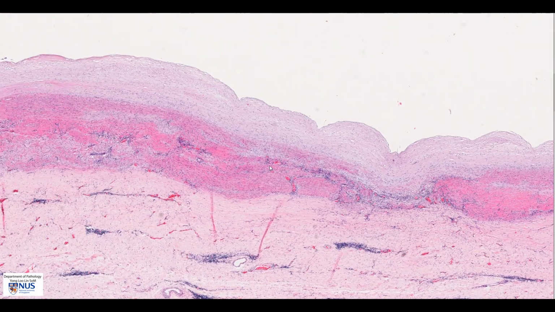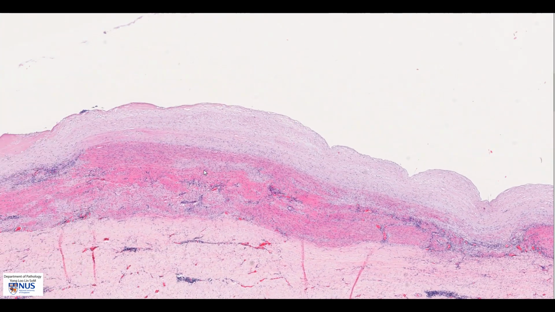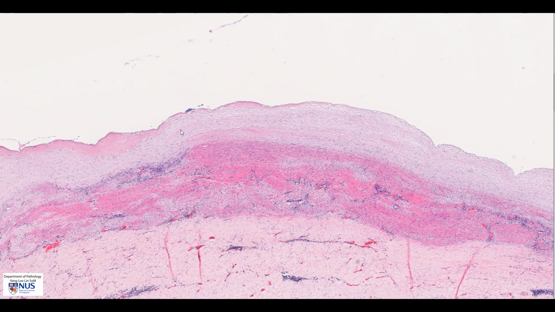Because of this damage to the tunica media, the tunica intima becomes very uneven and wrinkled, and therefore this gives rise to a tree bark appearance of the intima of the aorta on gross examination. Let's learn a bit more about syphilitic aortitis.